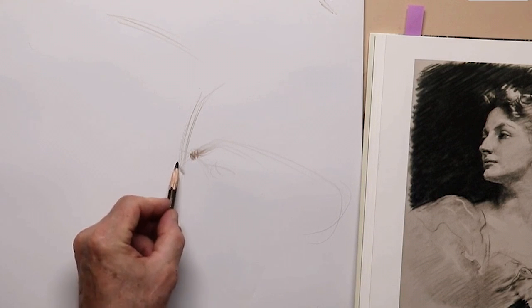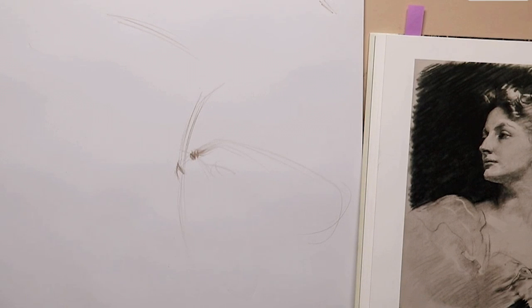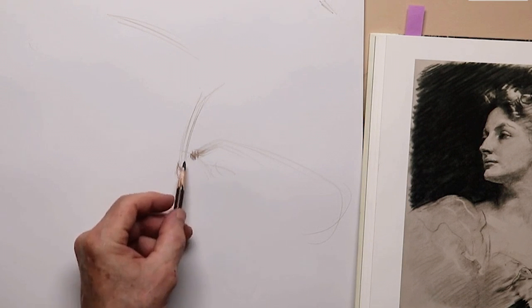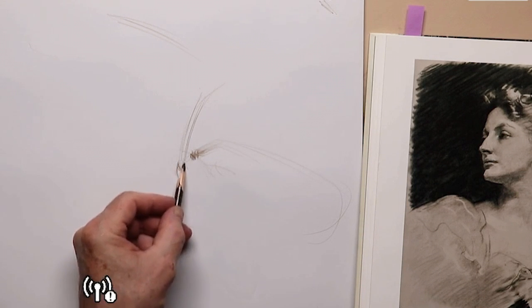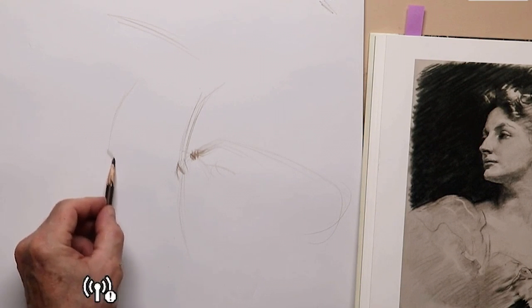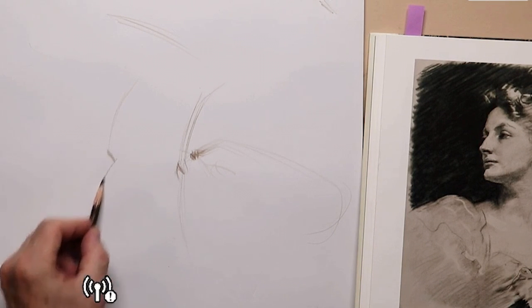Here's the other eyebrow combined with some shadow there. What we want is this area in here, because that is where the forehead ends and where the nose begins.